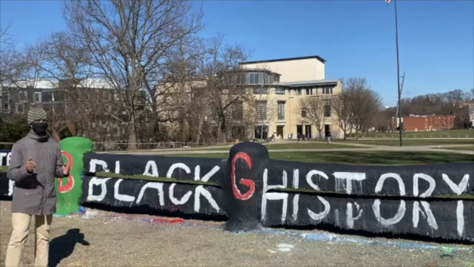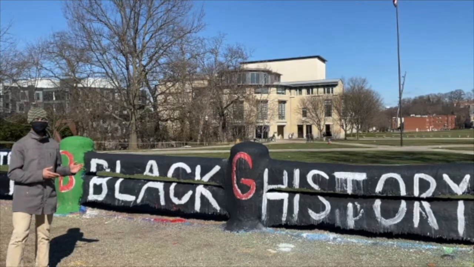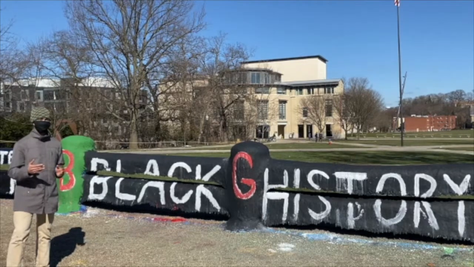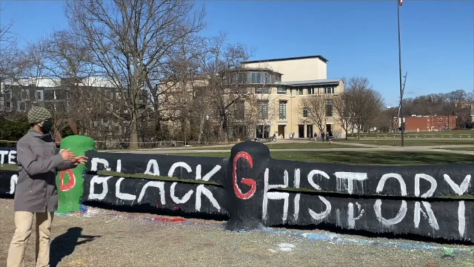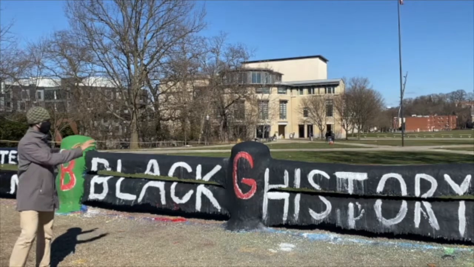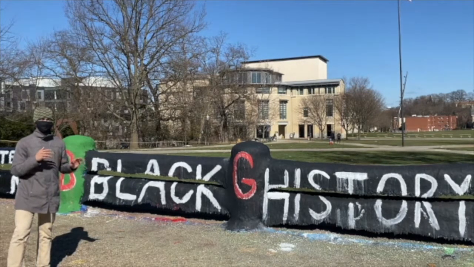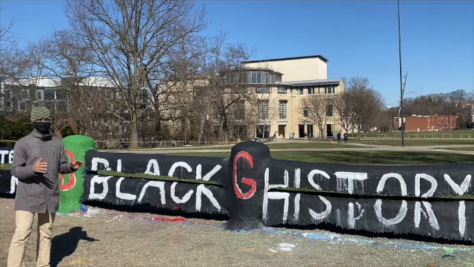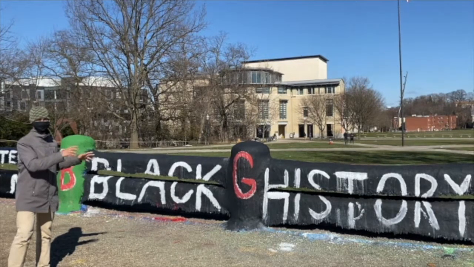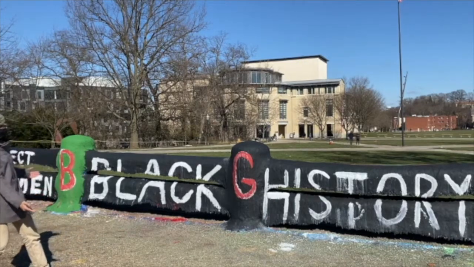So here's one example of an unsanctioned piece of public art called the fence. Periodically, students and faculty alike come and paint and repaint over this entire structure. So every other week it's completely different. But the point is, everyone can see it. For example, this time it's celebrating Black History.